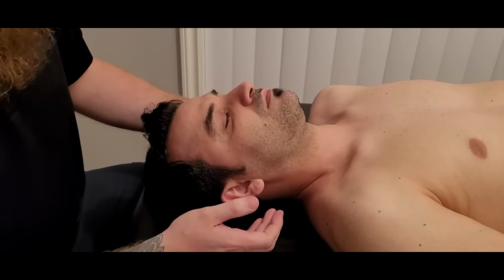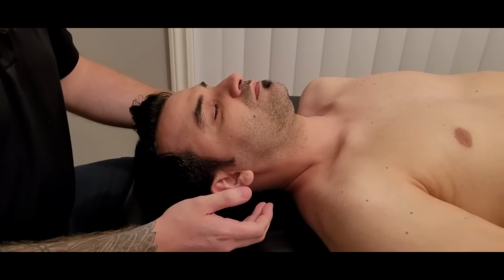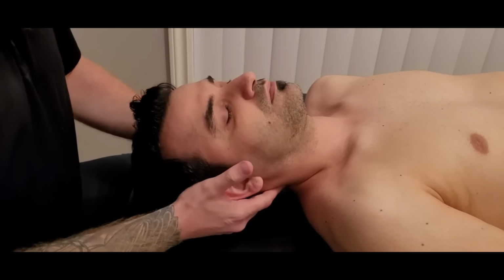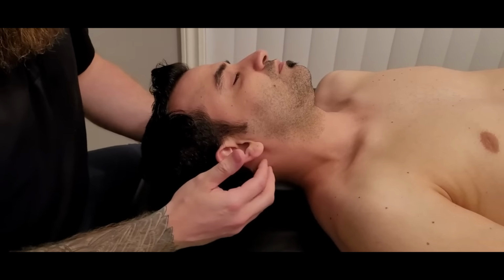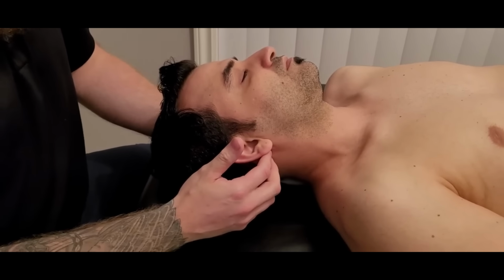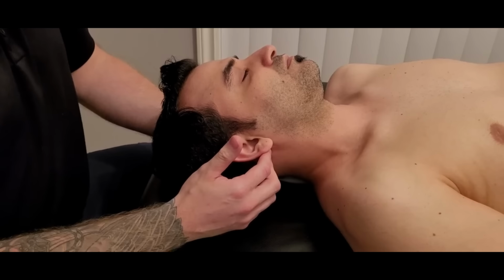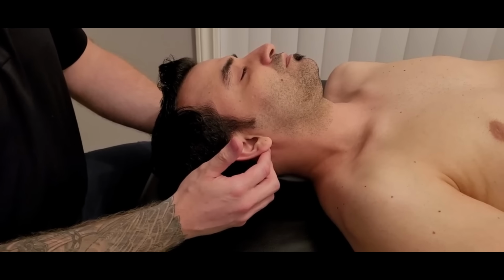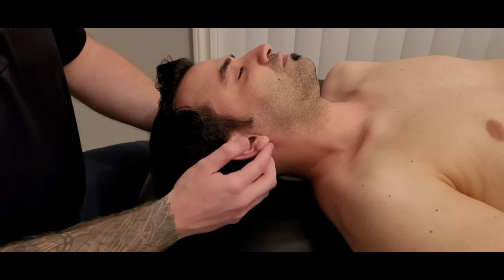In this video, we're going to be palpating levator scapula. So we're going to go through the origins of levator scapula. Levator is originating on the transverse process of cervical vertebrae 1 through 4. So I'm going to be counting those TVPs.